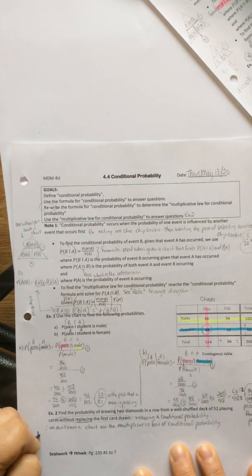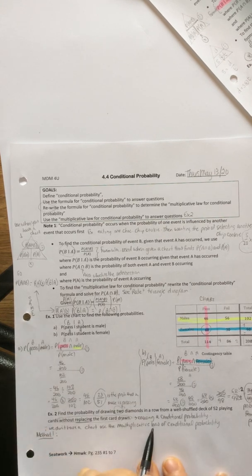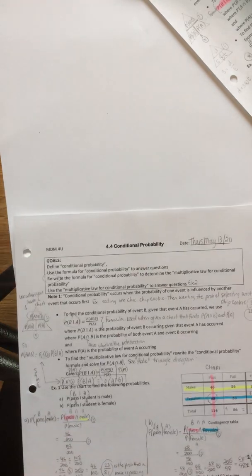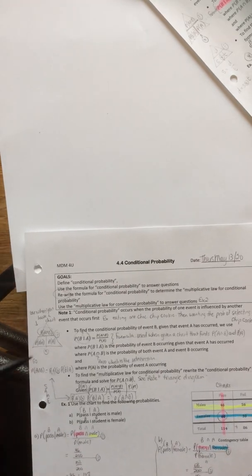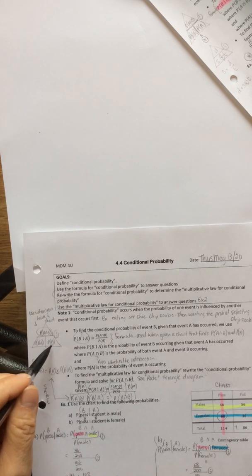Okay, so I'm going to show you method 1 and method 2. Method 1 is the multiplicative law. So what is that? Well, that is us not knowing the intersection, but saying the probability of B given A times the probability of A, where we're going to write that first.